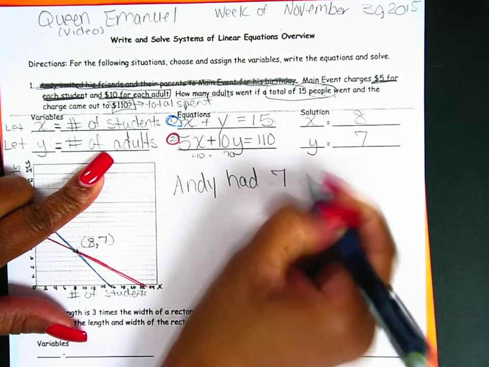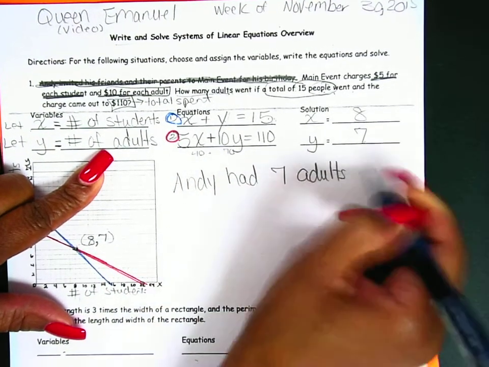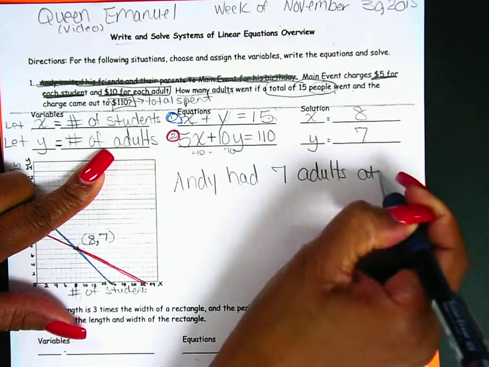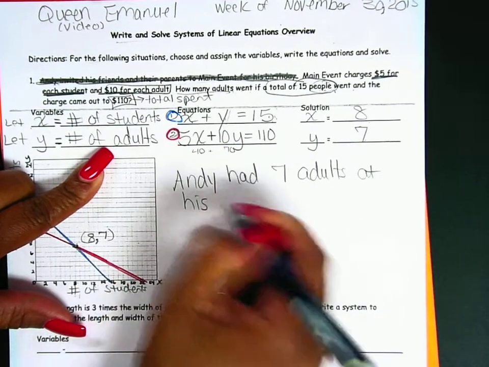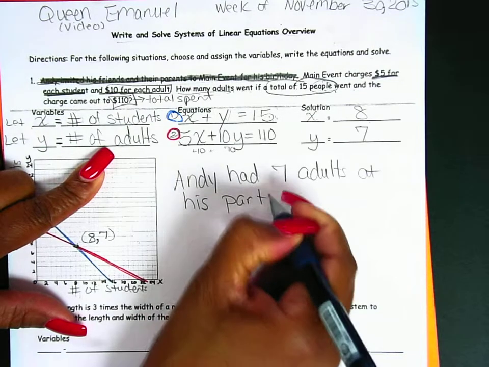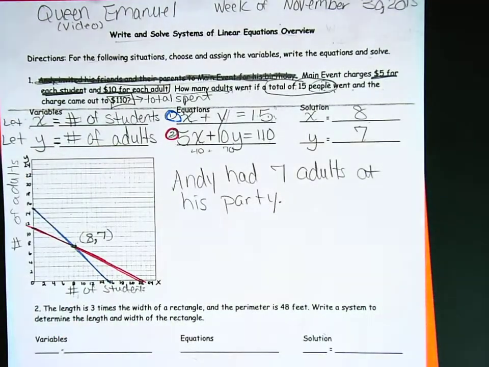had 7 adults attend, I'm gonna say at his birthday party, or at his party. I'm gonna put birthday at his party. So, bam, I answered the question.